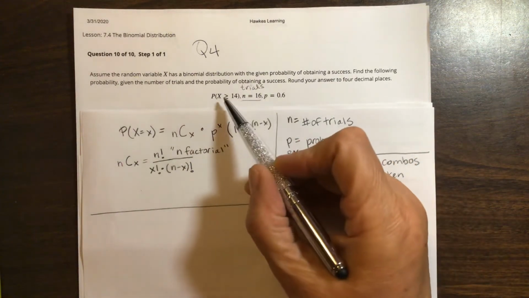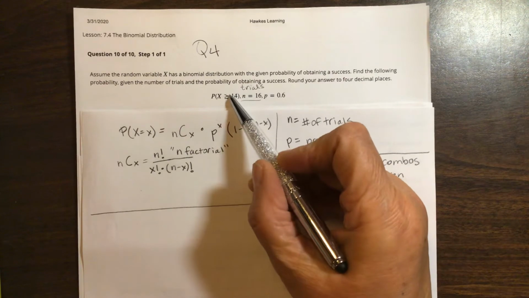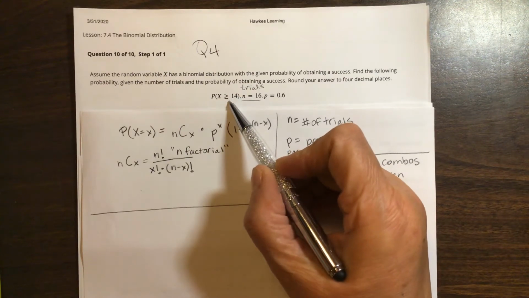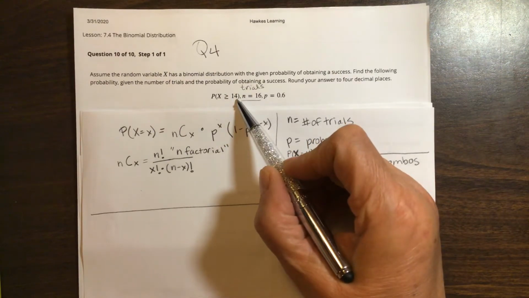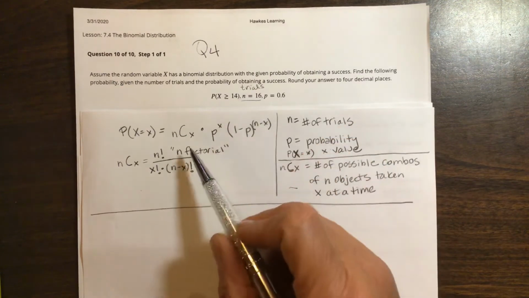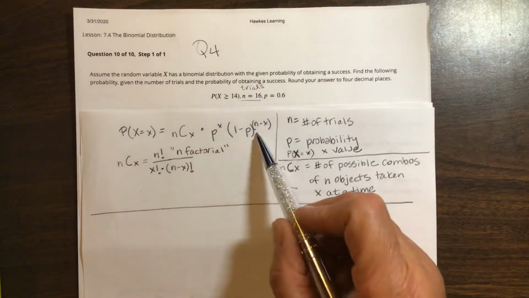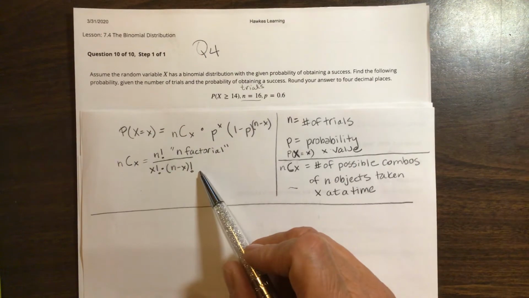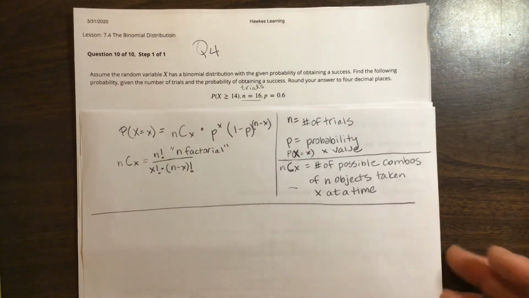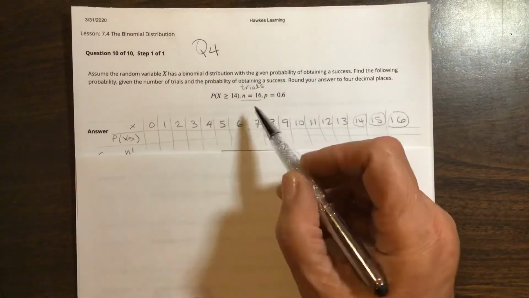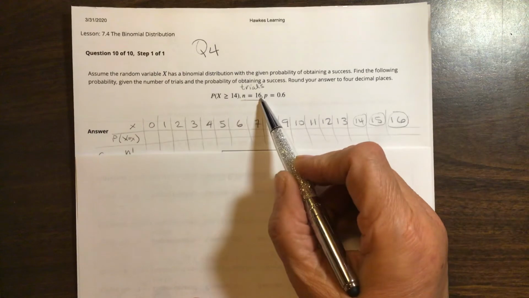In this problem, x is greater than or equal to 14. These are the formulas that you need in case you don't have them yet. So how you're going to think about this is the trials, the n.